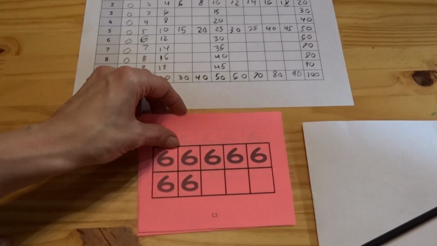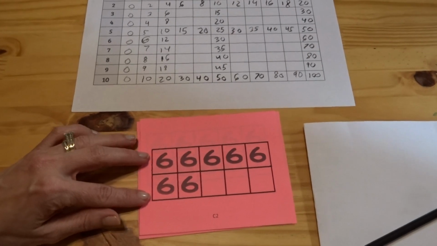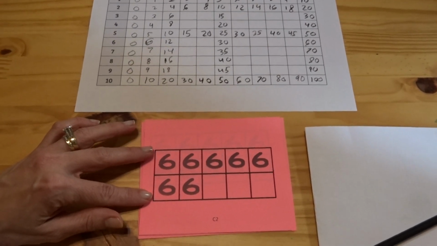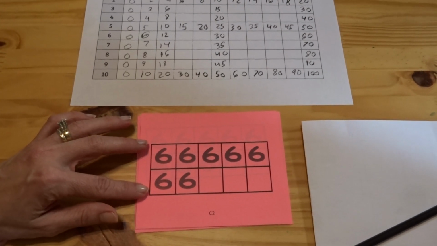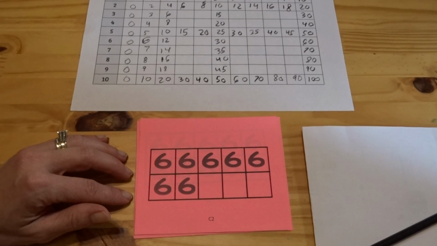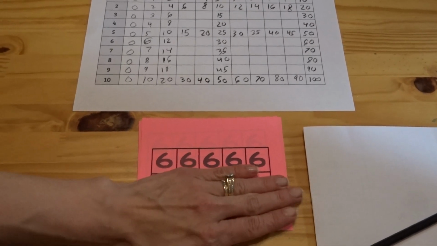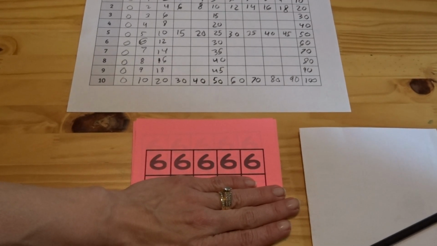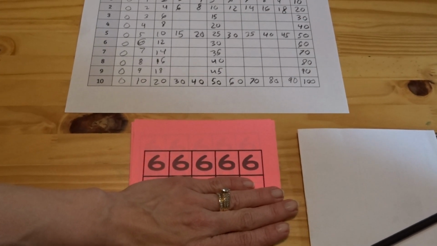Now this one's a 10 frame. What multiplication fact is this? 6 times 7. Yes, 6 times 7. Do you know that one off the top of your head? No. Okay. Can I help you out a bit? Yeah. How about the top line? Oh, 6 times 5. How much is that?